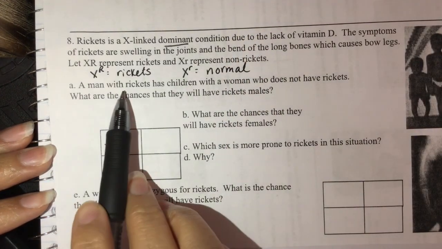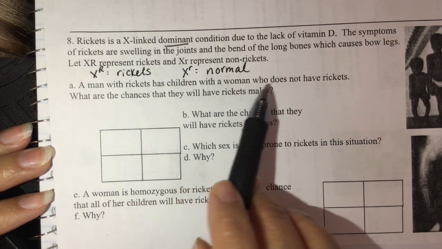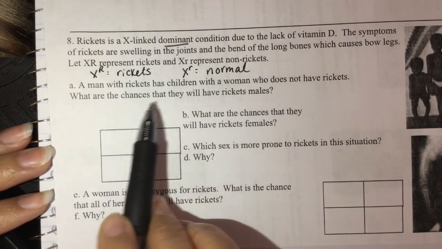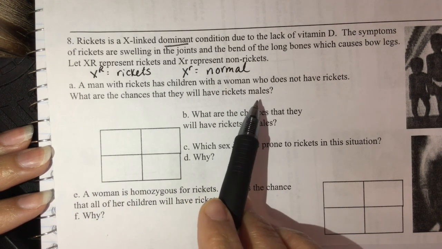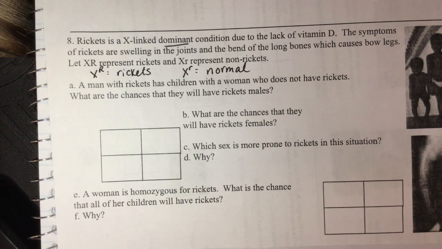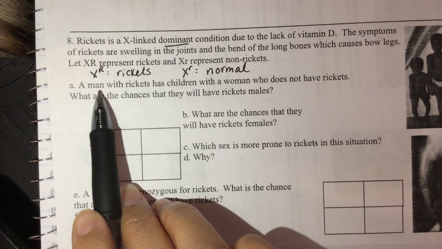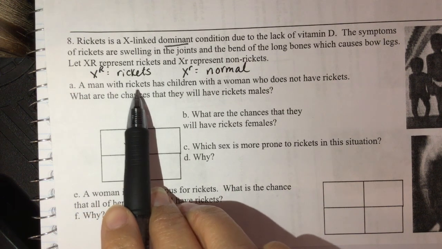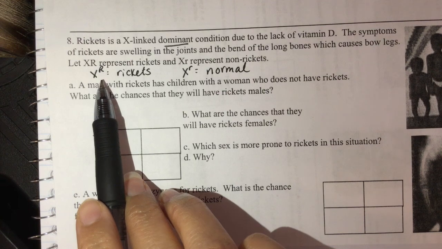So if you have a man with rickets and he has children with a woman who does not have rickets, what are the chances that they will have rickets that are males? So they don't give us the genotype. We need to figure this out. So we know men are XY. So if this man has rickets, and rickets is a dominant disorder, we know he's X big R Y.